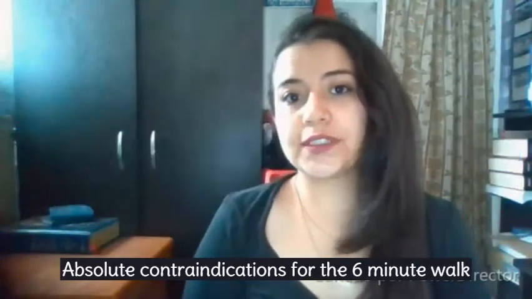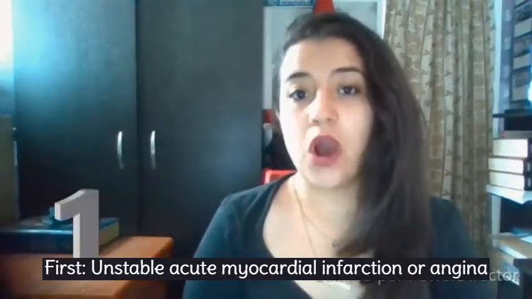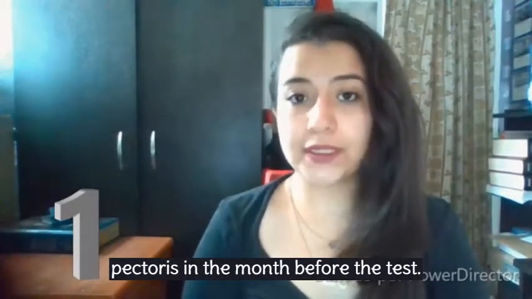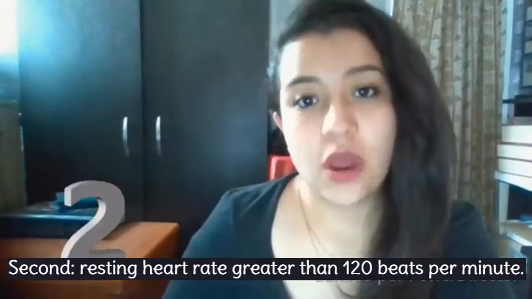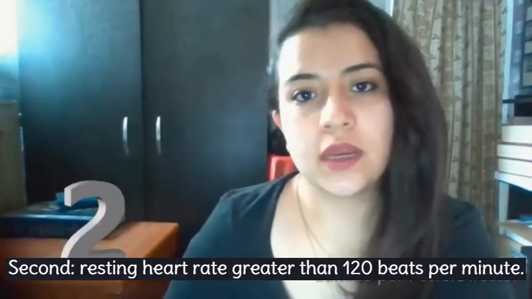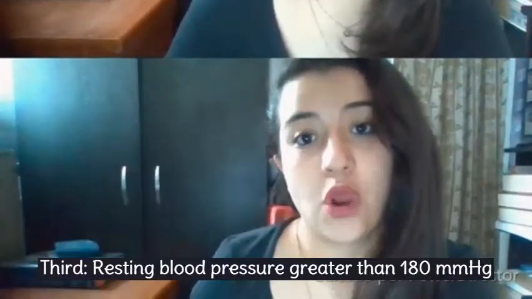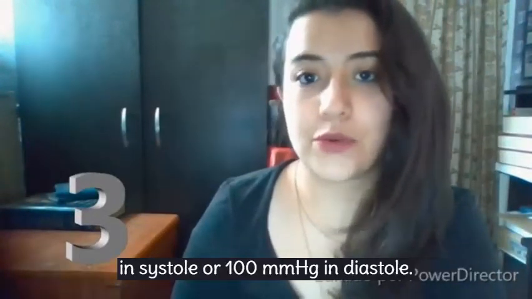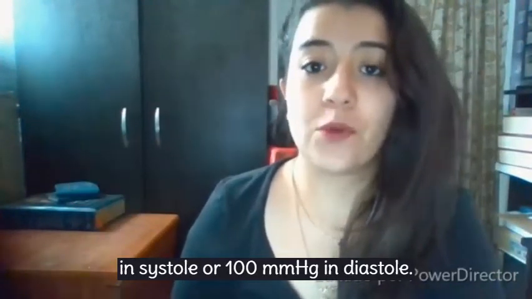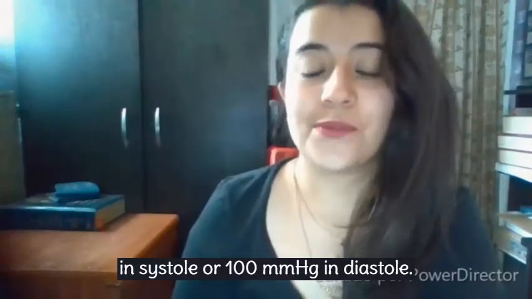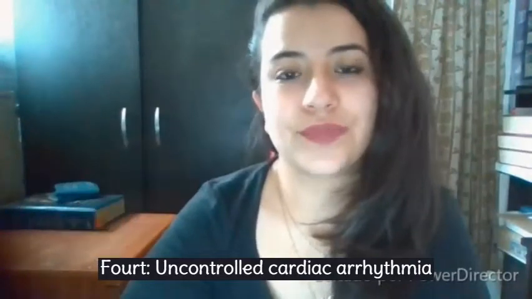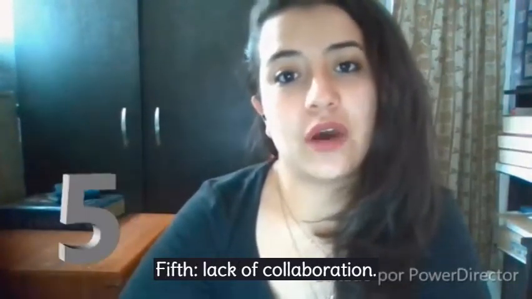Absolute contraindications for the 6-minute walk. First, unstable acute myocardial infarction or angina pectoris in the month before the test. Second, resting heart rate greater than 120 beats per minute. Third, resting blood pressure greater than 180 millimeters of mercury in systolic or 100 millimeters of mercury in diastolic. Fourth, uncontrolled cardiac arrhythmia. Fifth, lack of collaboration.